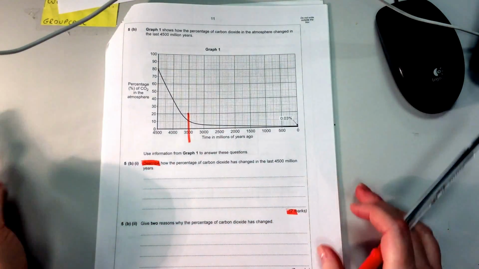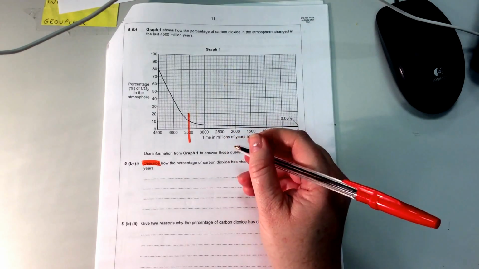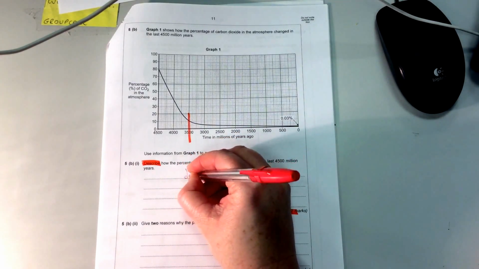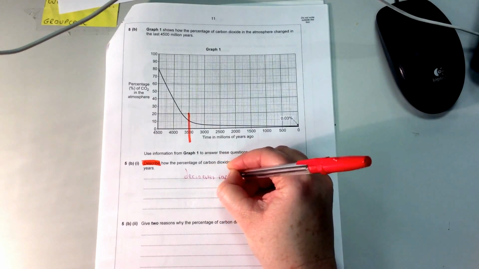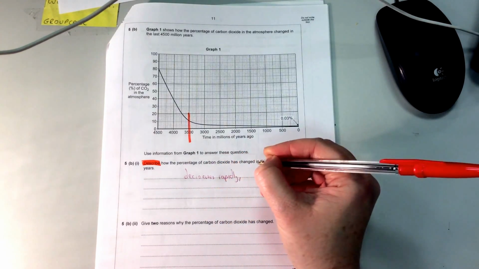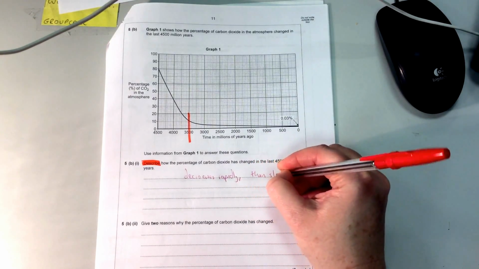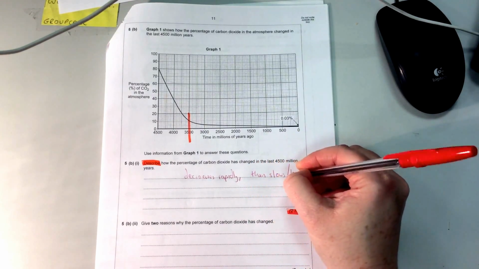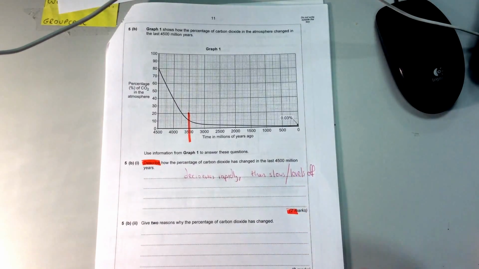So without any signs whatsoever, you've just got to describe the graph. So at the start you need to say it decreases very rapidly, and then it slows or levels off. And that'll get you the 2 marks.